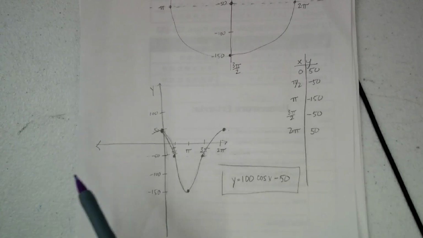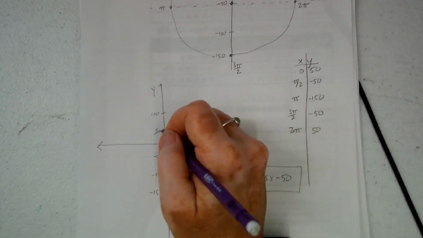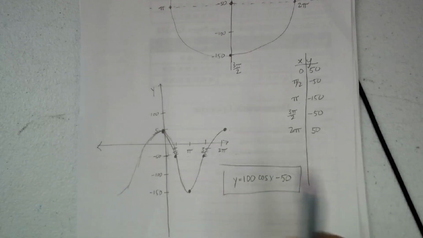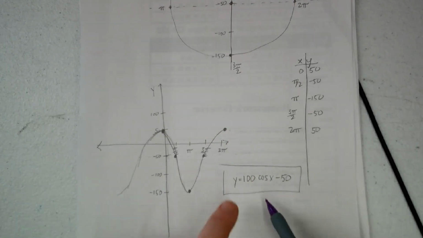Pi, I think. Let me check on that. Yeah, you'd have to shift it by pi over 2 for it to be a sine graph. Anyway, I used cosine though. That's it.